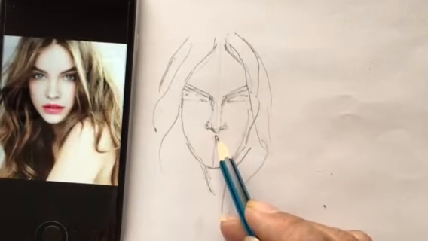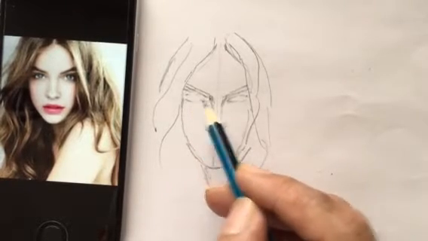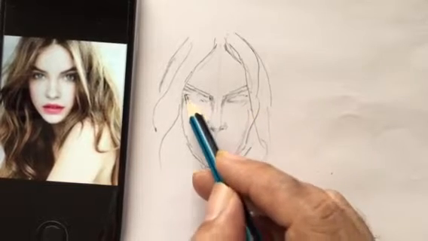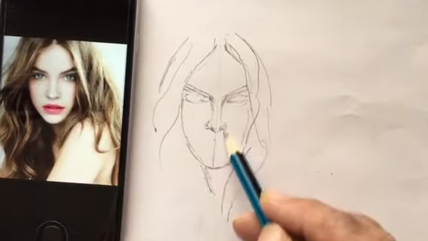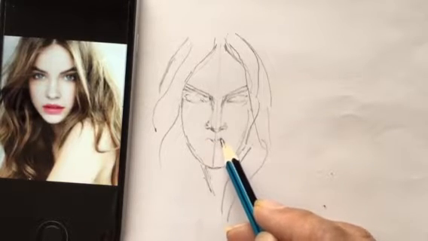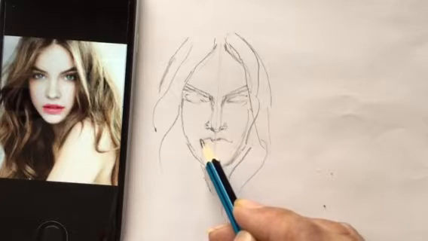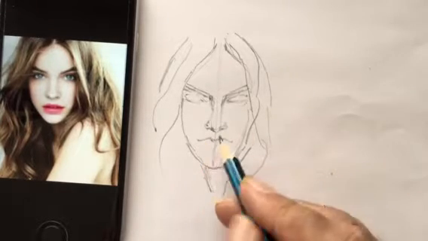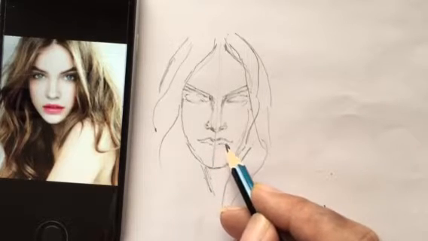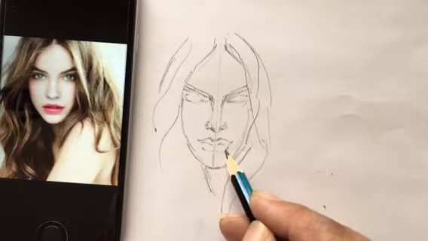Now, I try to give enough, keeping this in mind, in proportion and in relationship to this, right? How far away is the mouth? How big, how wide, and what is a characteristic? There you go, something like so, something like that. And then the lower lip.